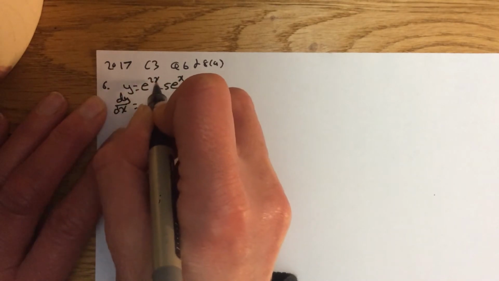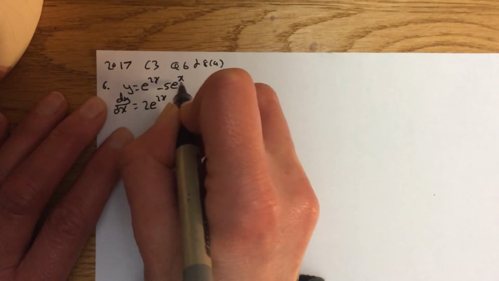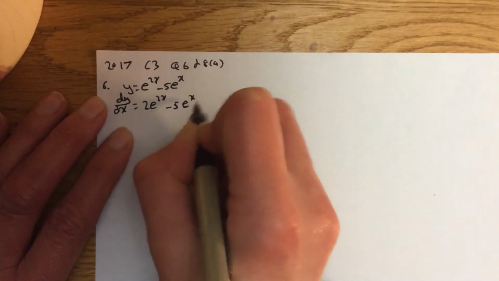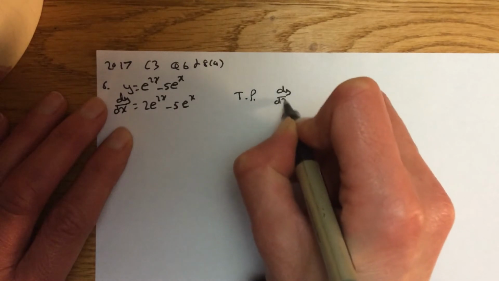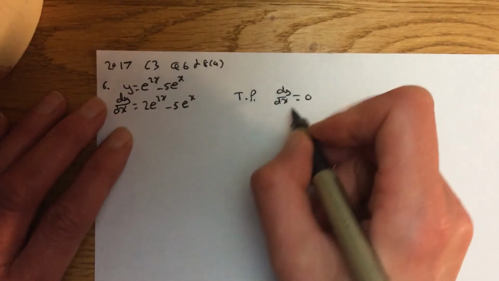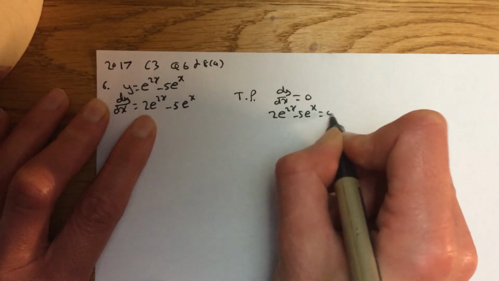To differentiate in e, the derivative goes in front and the function as it is. Derivative of x is just a 1, so that just goes in front. To find the turning point, you set dy by dx equal to 0. So 2e to the 2x minus 5e to the x equals 0.